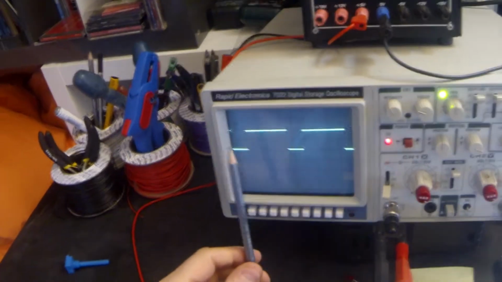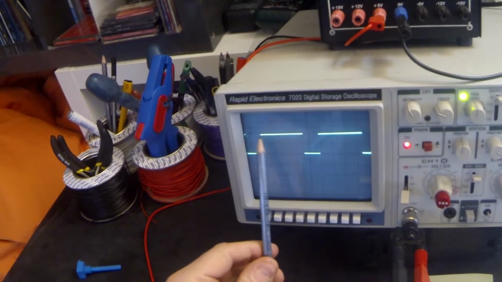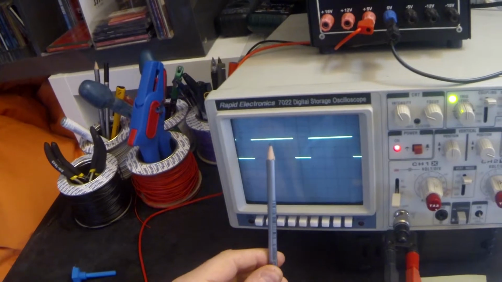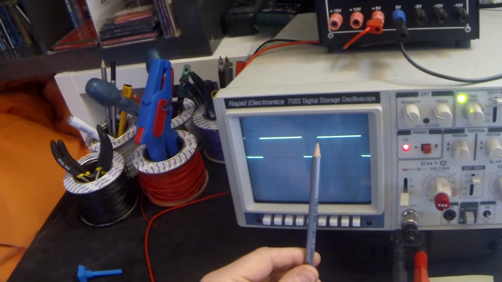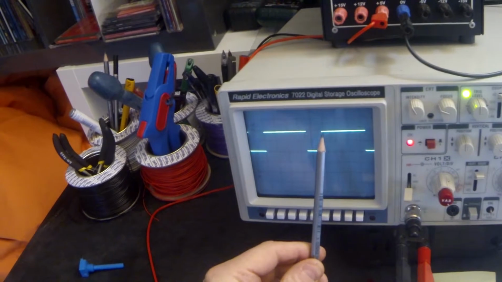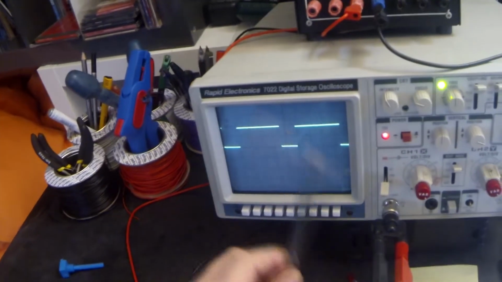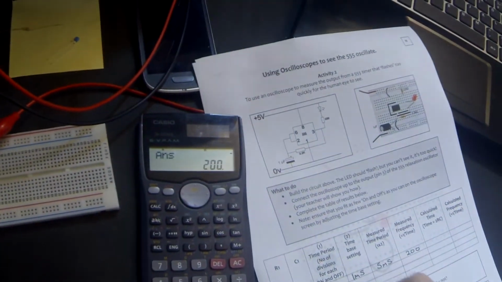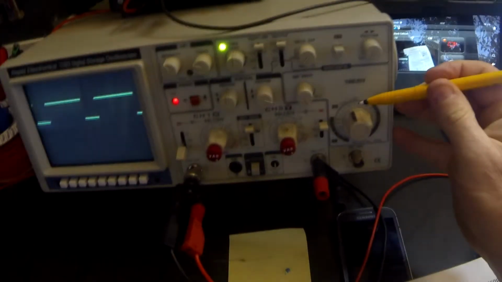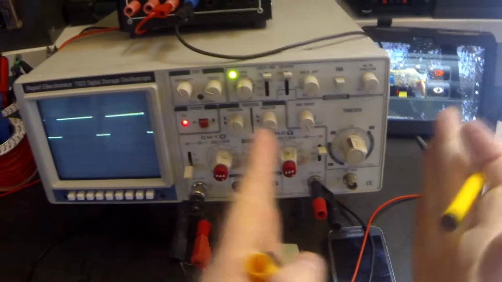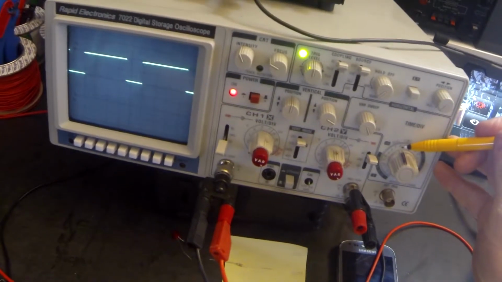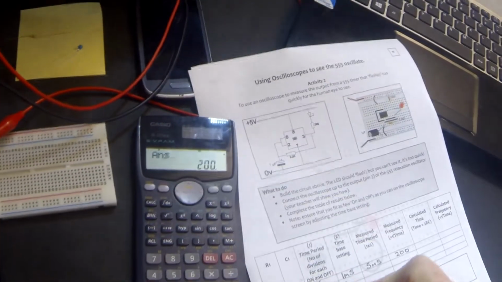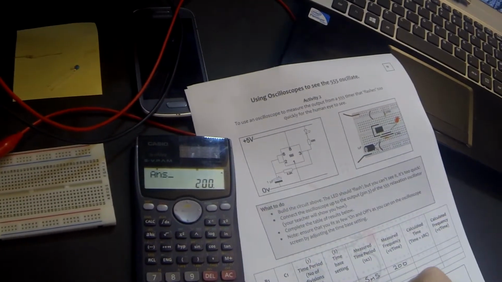And how many divisions is one waveform? Starting at the top there, 1, 2, 3, 4, about 4.8 divisions. There are little scales on here that probably aren't obvious on the video. So 4.8 divisions, let's enter that in. And what is the time base setting? Our time base now has changed because we compressed the values. So 0.5 milliseconds.